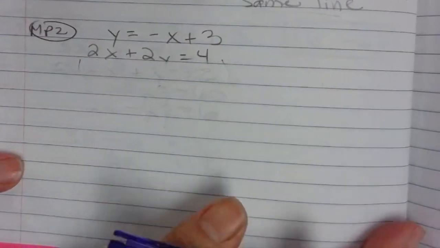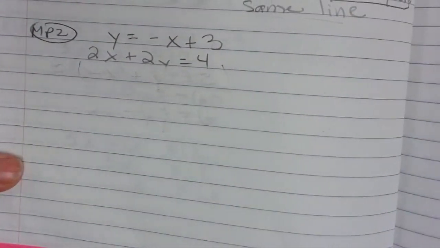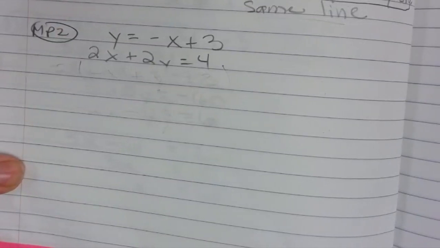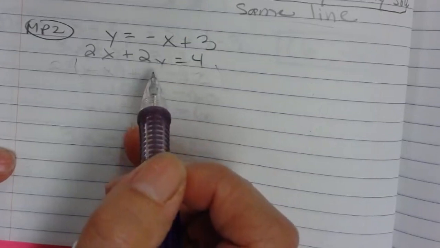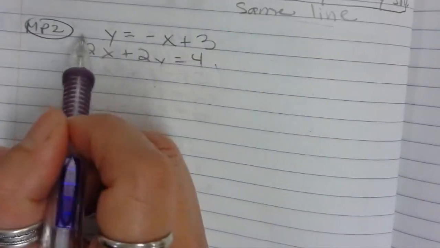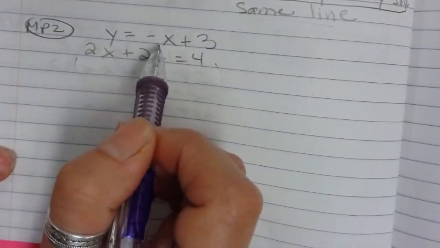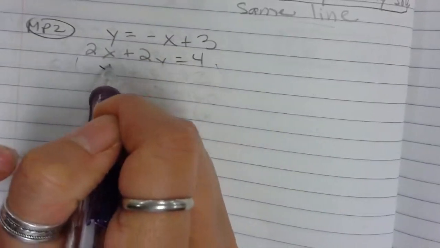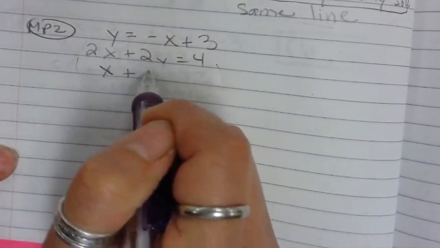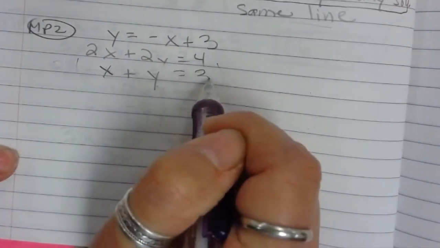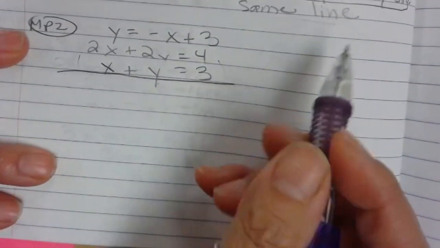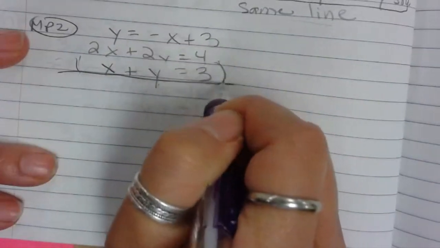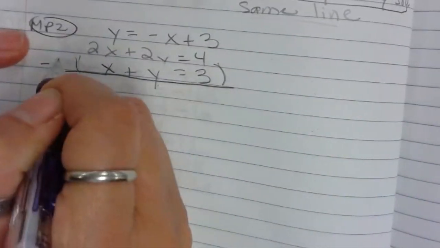Okay, so I'm going to do monitoring progress over again because my student Sasha in period 4 caught my mistake. So we're going to use elimination. That means that we have to move this first equation around. If I move over the negative x, it becomes positive x plus y equals 3. Okay, I'm going to multiply the bottom equation by -2.